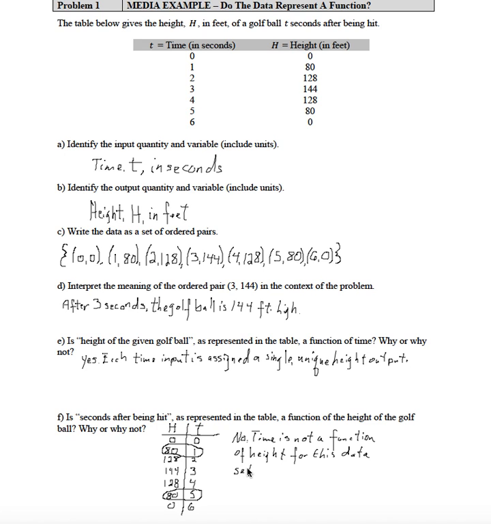And in general, that will be true, that time is not a function of height. There may be some isolated data sets where you can create a function given a particular data set with a relationship between height and time, but in general, time is not a function of height as illustrated by this example.